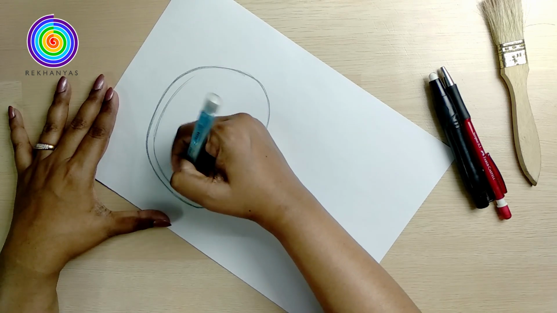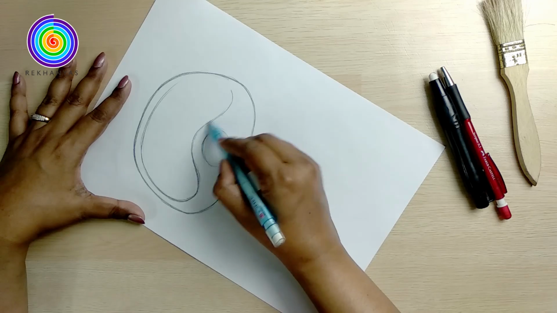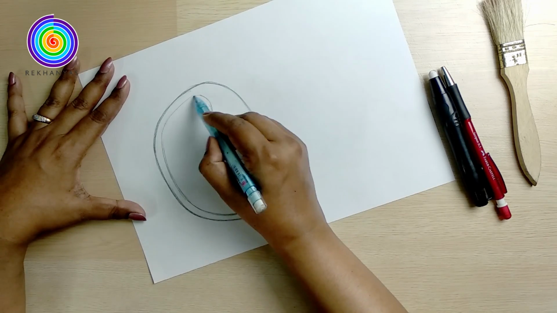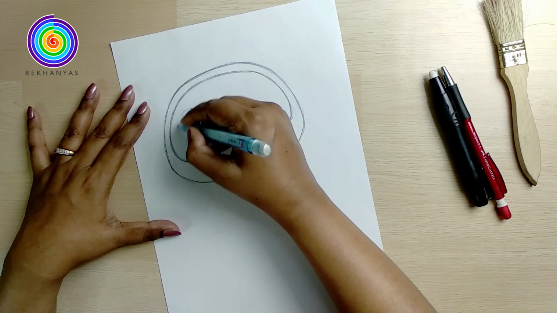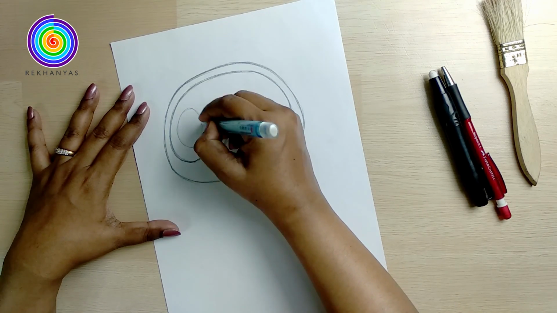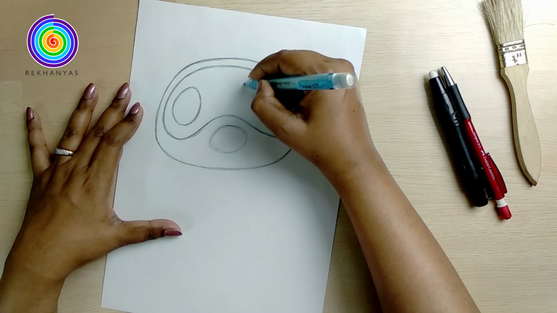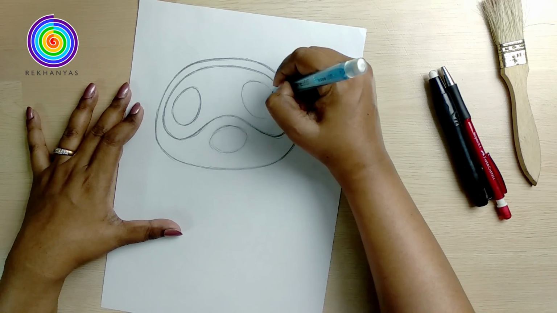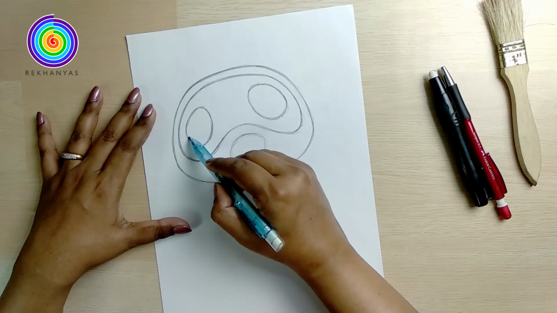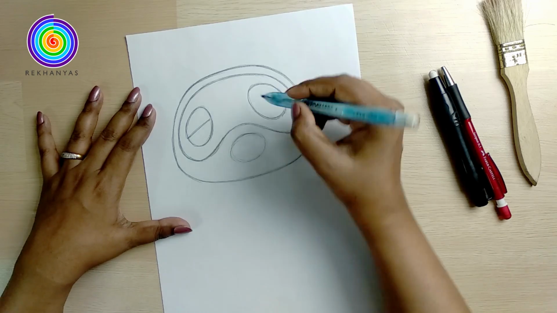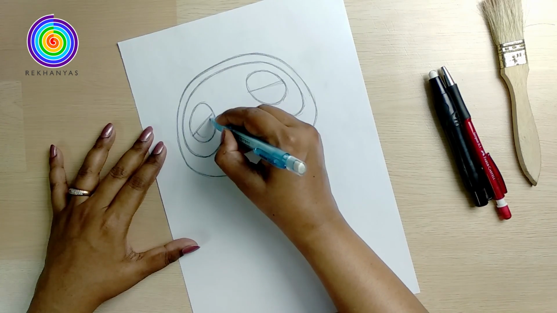We have already drawn two ovals. Now we will draw one more oval for one eye and the fourth one for another eye. Now I will draw a cut mark here. The upper area will be the eyelid and in the lower area I will draw the eyeball.